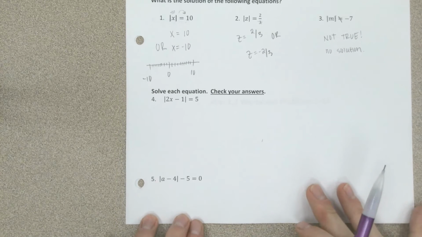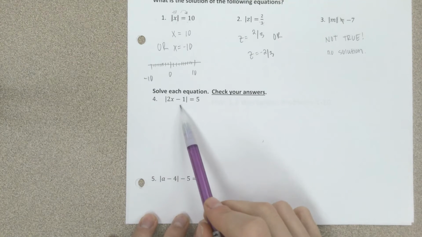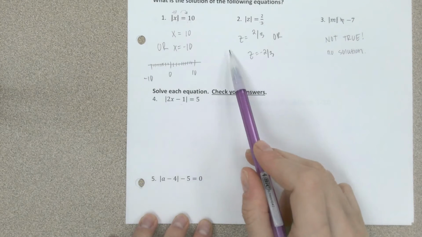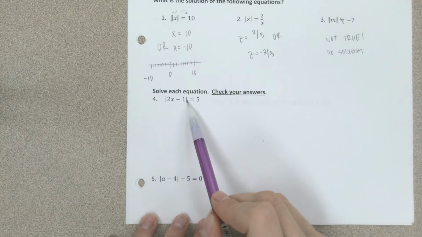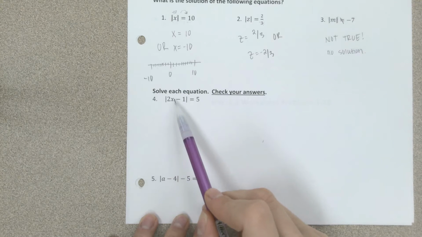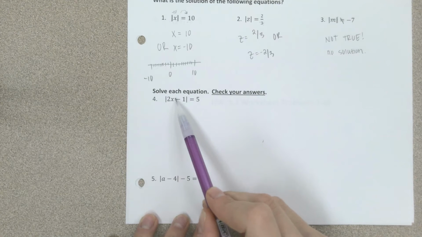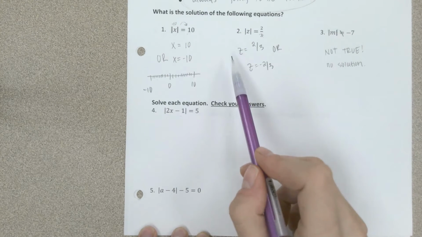So let's go ahead and look at number 4 and solve these. There's a little bit more inside of these absolute value bars than before, but it's the same deal. The absolute value of 2x minus 1 is all inside of the absolute value, so this whole equation equaling 5 is the same thing as up here.